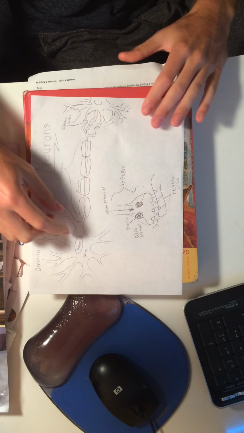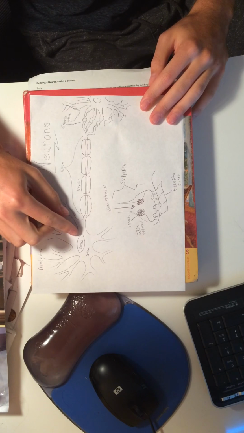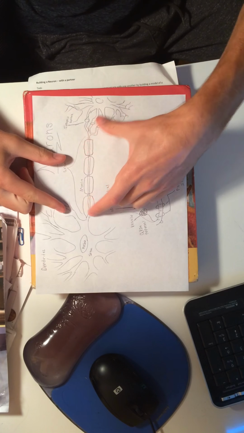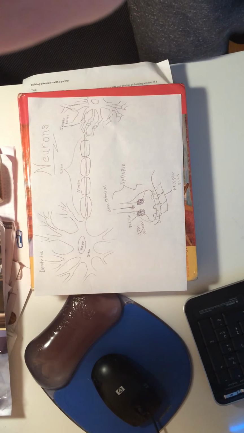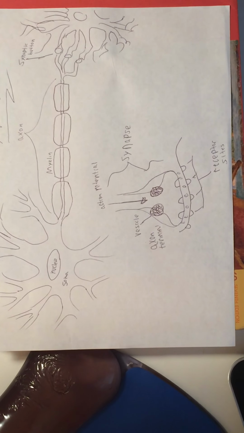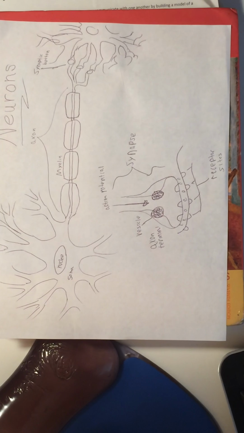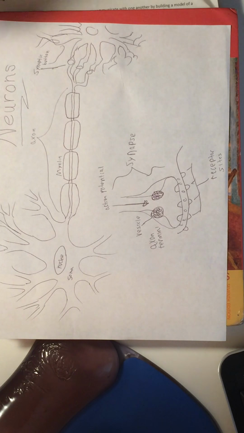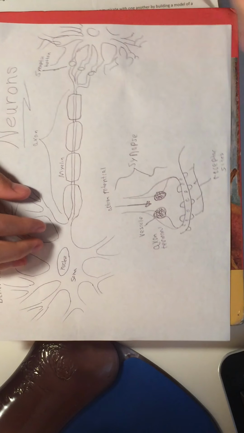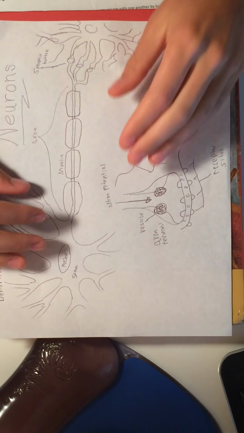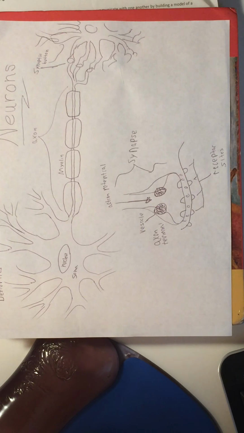So, neurons communicate by firing sodium ions through an axon, which is this portion right here. I don't know if you can see it. Let me zoom in a little bit. There we go. And anyway, so they are pumped through this axon, and it triggers a process called depolarization.